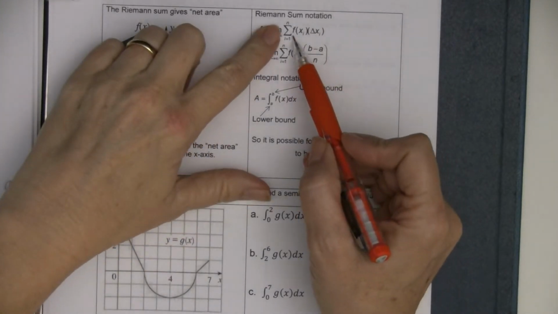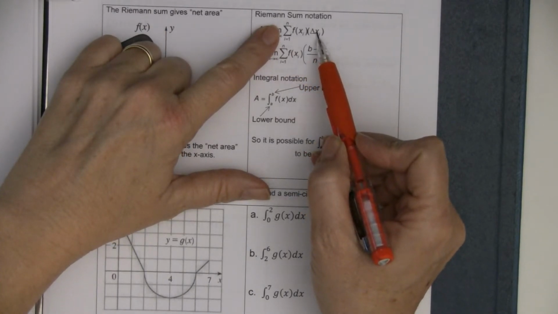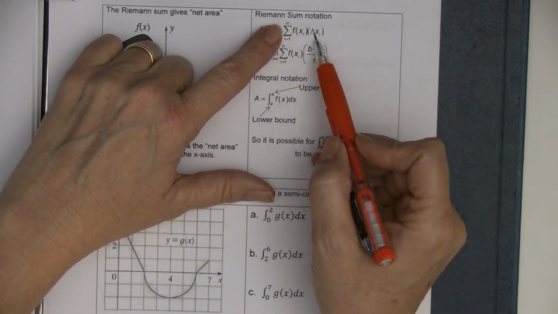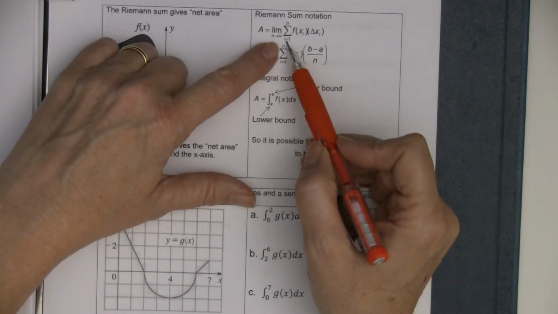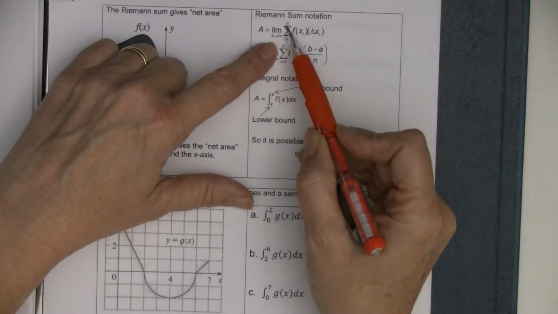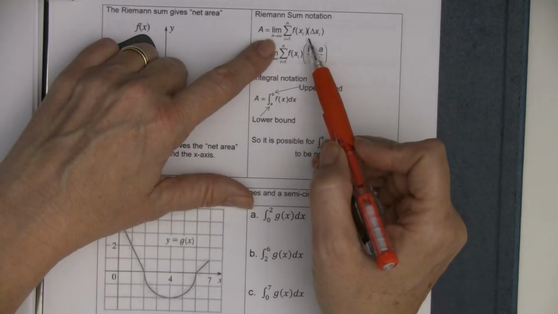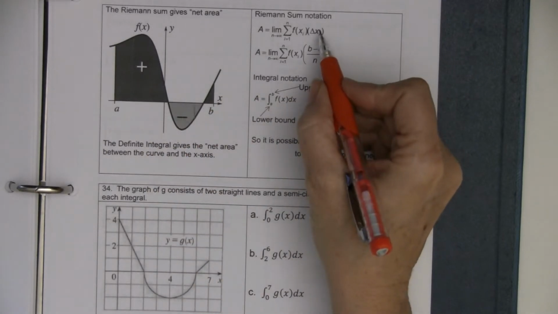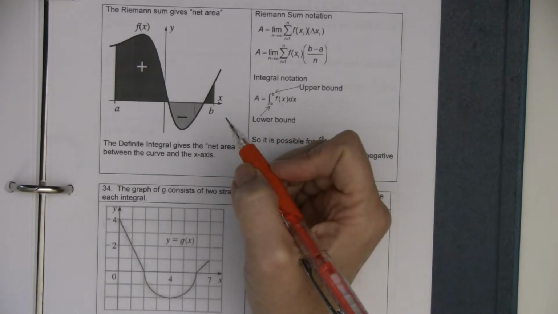So this was some notation that we had for Riemann sum. We wanted to add up the height times the width, and we wanted to let the width go to 0, so that we had a whole bunch of rectangles. Then you could go from 1 to n and let n go to infinity. This would give us infinitely many rectangles, with widths nearly 0, and that should give us a really good estimate.